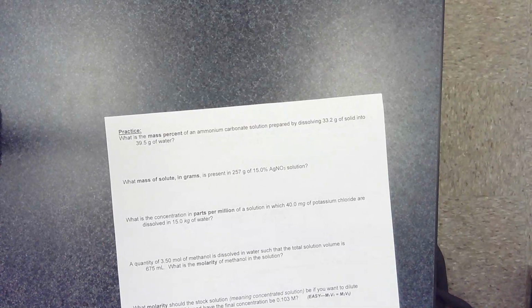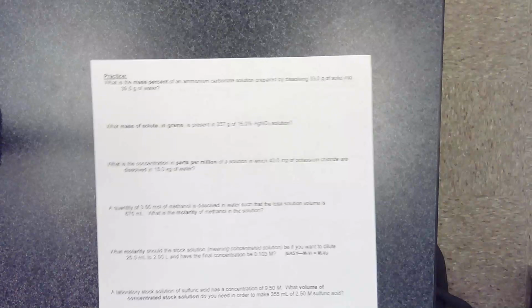And this is not by any means all inclusive. This is some more practice problems to help you. Okay? And they're all mixed together. This would be more like what your test might look like. I mean, your test is multiple choice, but I'm just saying it's all mixed together.